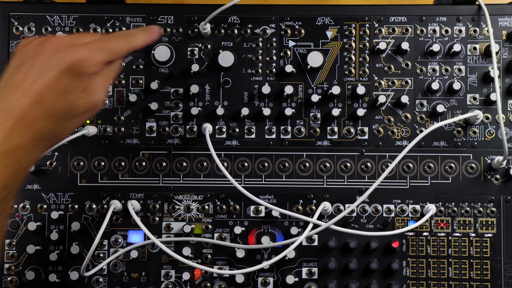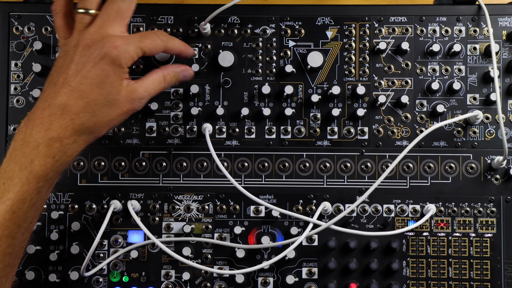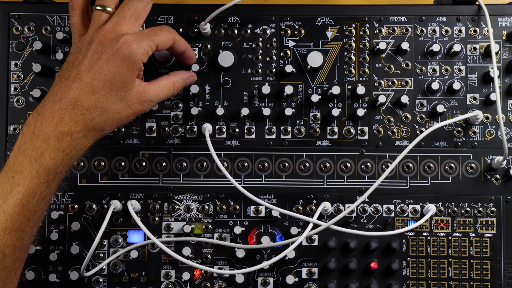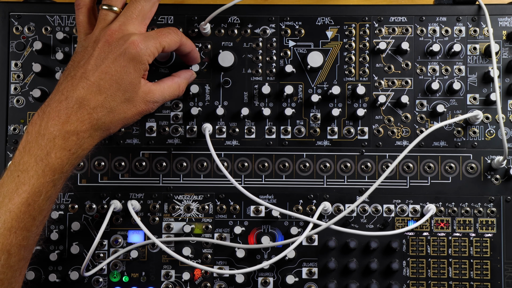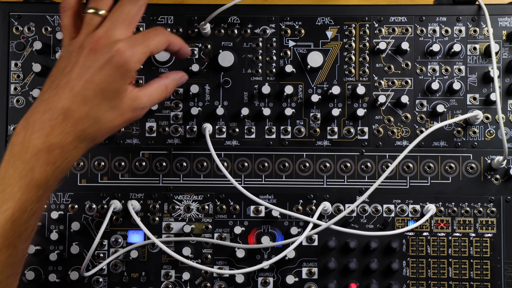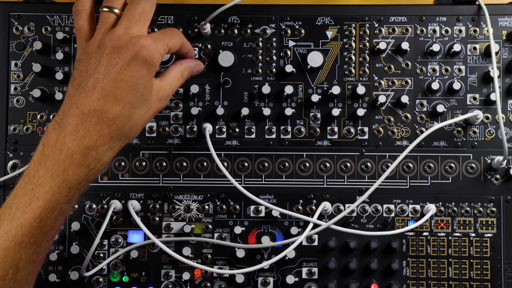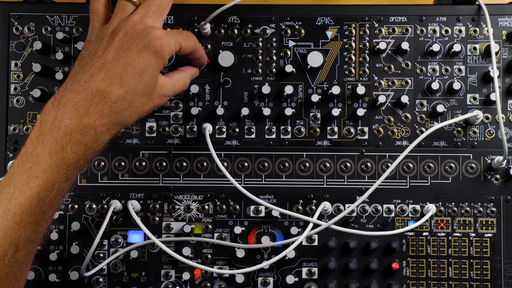If we don't patch an external source to the FM input, then we find a version of the sub output will FM the oscillator instead. At low depths, this can create subharmonics that are always in tune with the oscillator core, and it will destabilize the core at higher depths.